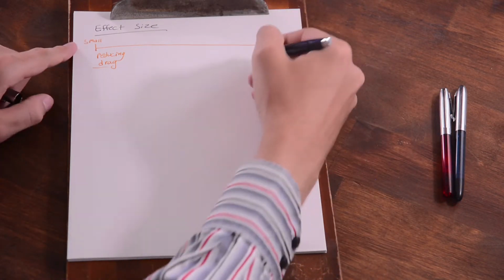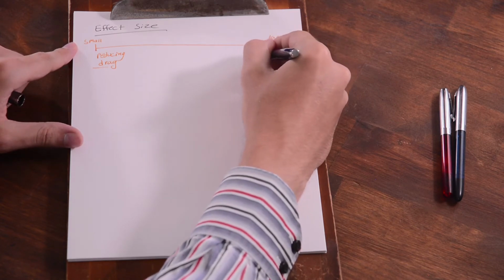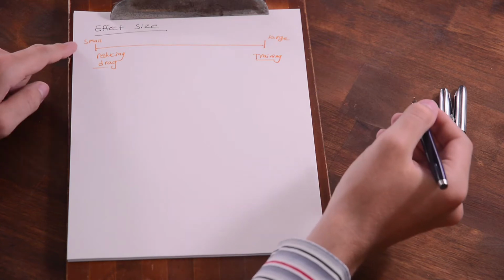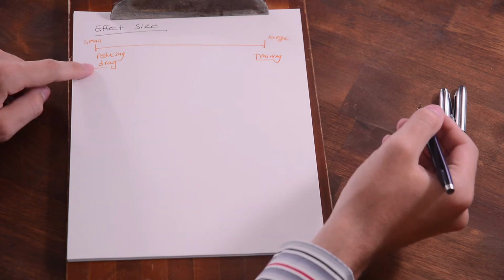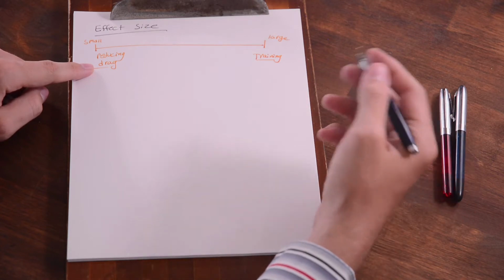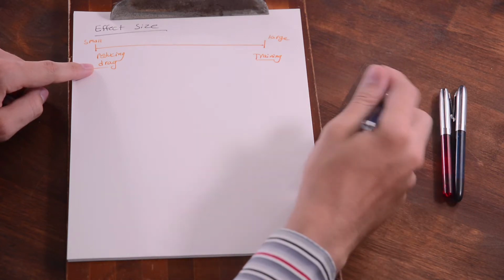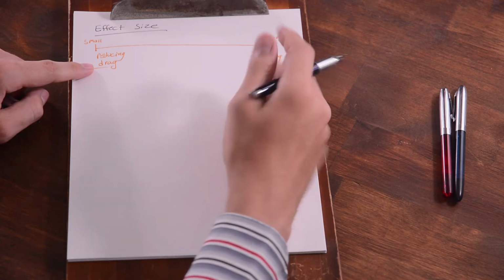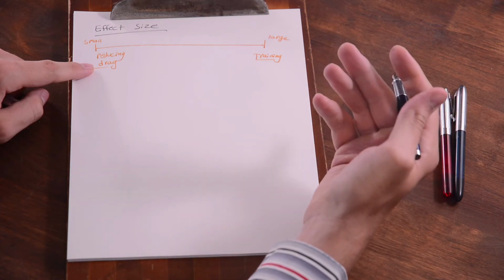On the large end, let's just call it training. If we were to take somebody who hadn't trained but shaved, they might save a couple seconds on, let's say, a 500-yard race. If we took someone who trained but didn't shave, we would see them take potentially minutes off that 500-yard race.